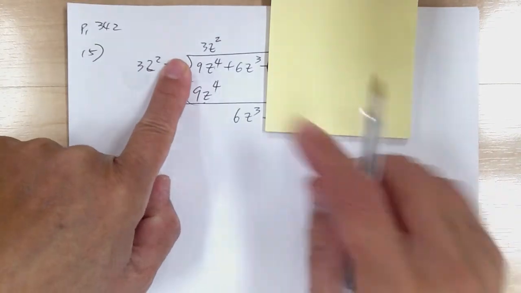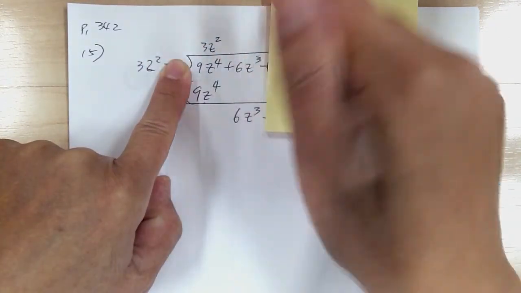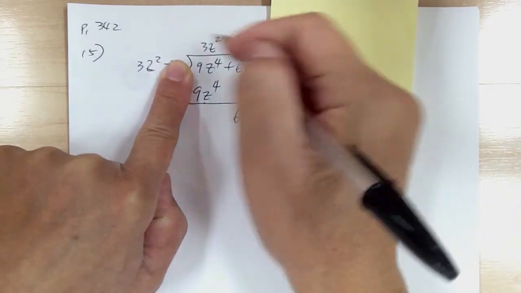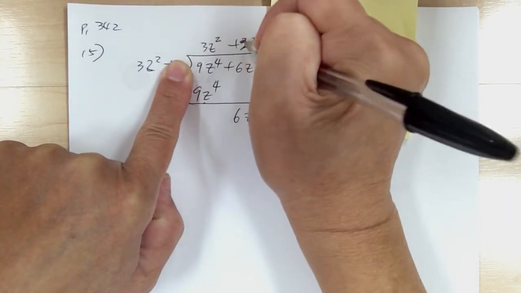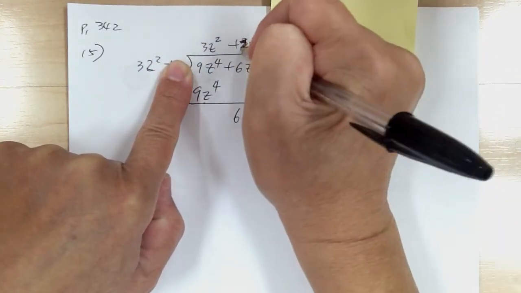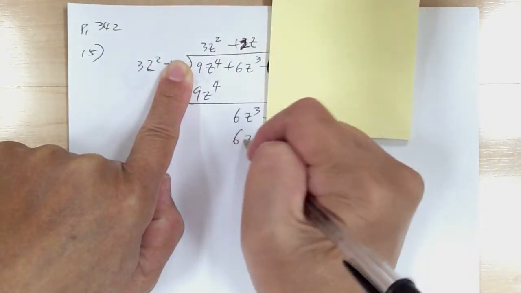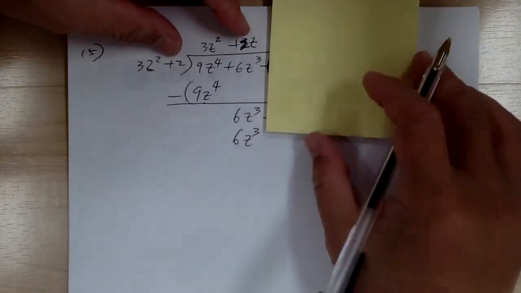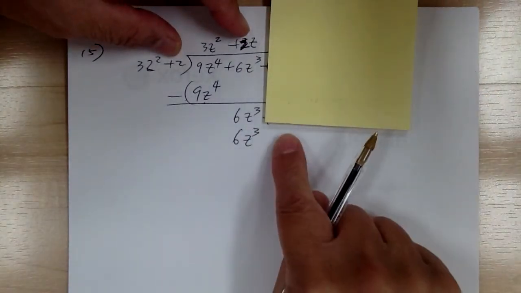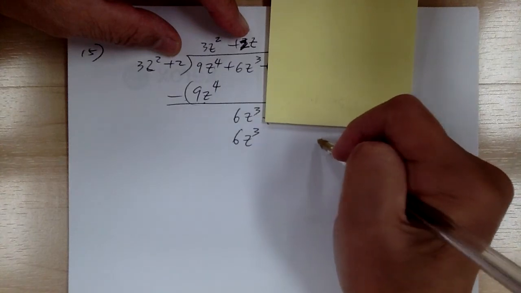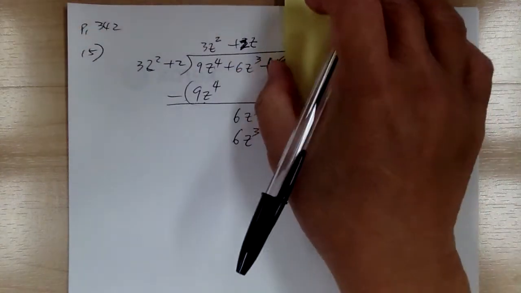So look at the first term. 3z squared needs to get plus 2z. When you multiply, 3 times 2 gives you 6. z squared times z gives you z to the 3. Okay, next one, this would be 4z. Again, don't put it over here. This is for the square term. So you need to put it right over here. So it'd be plus 4z.